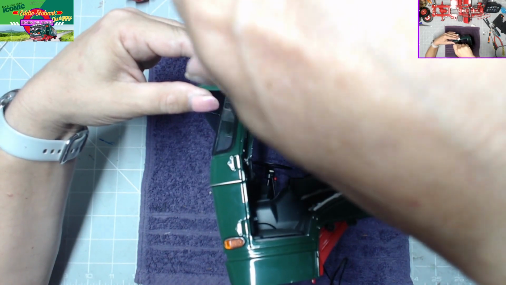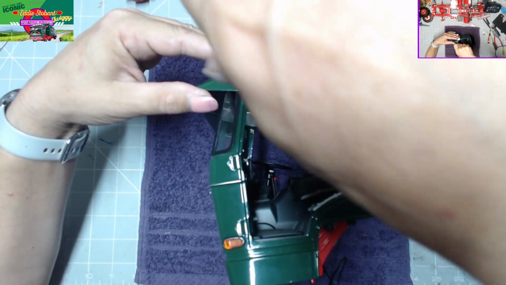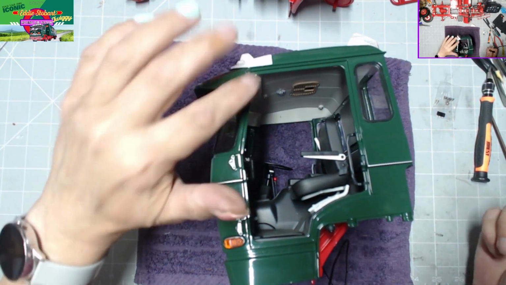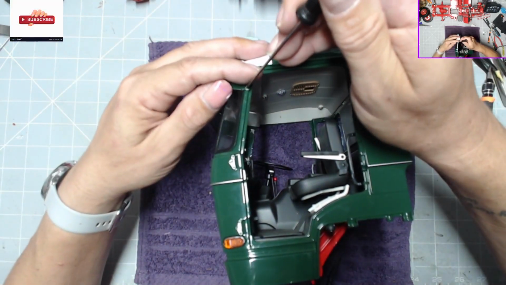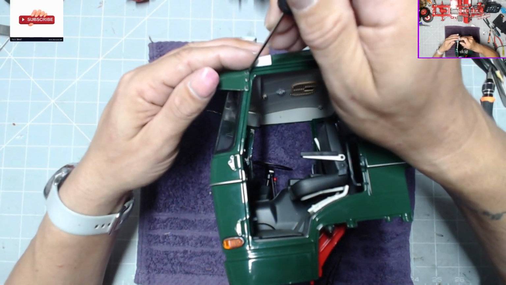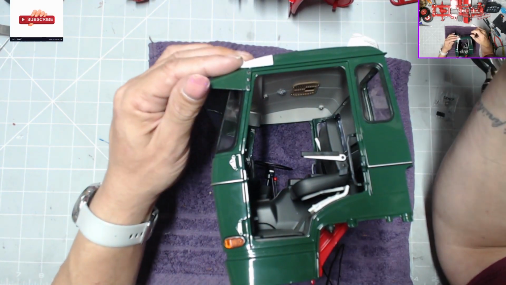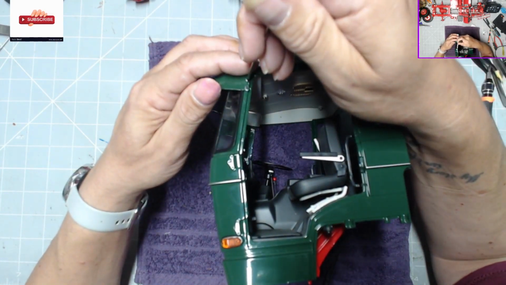I think it's a lot of turning per inch of thread, but it doesn't seem to be coming to a stop point. I don't even know if that's in.